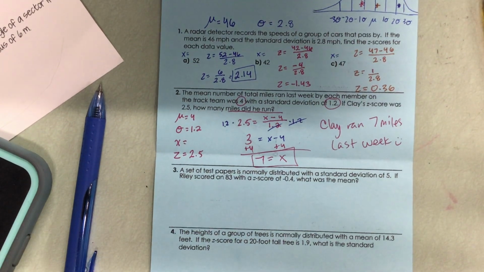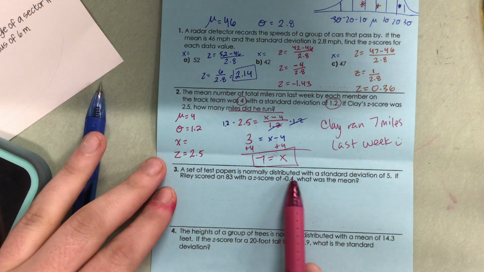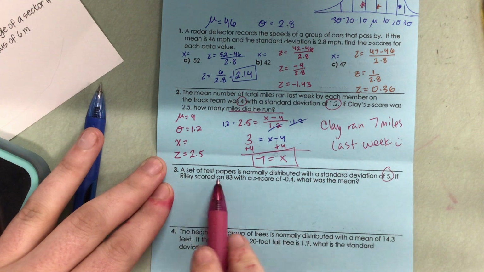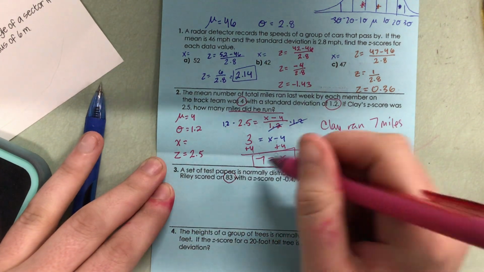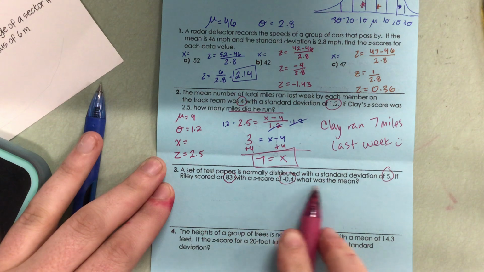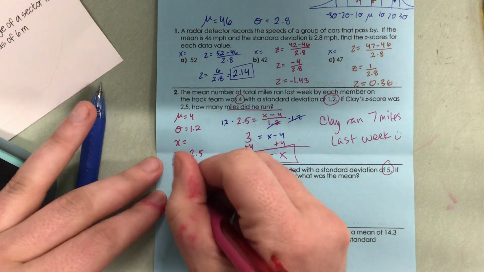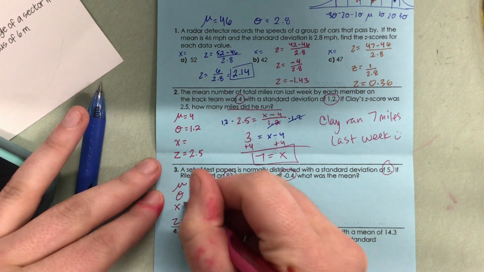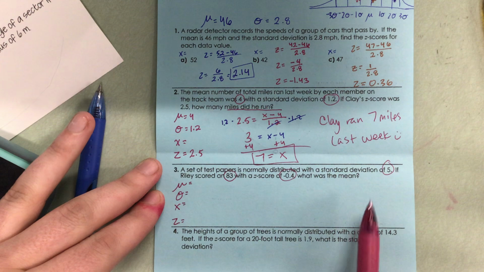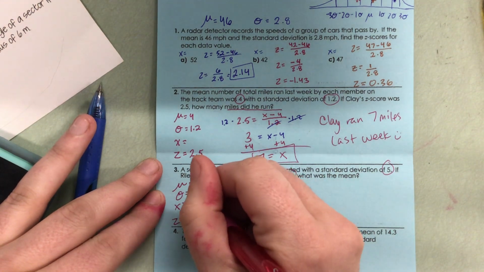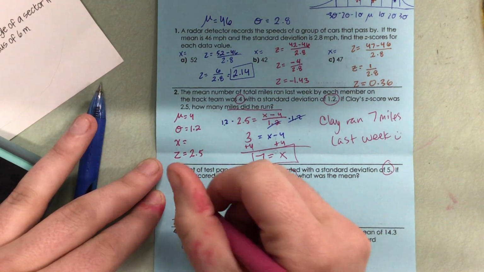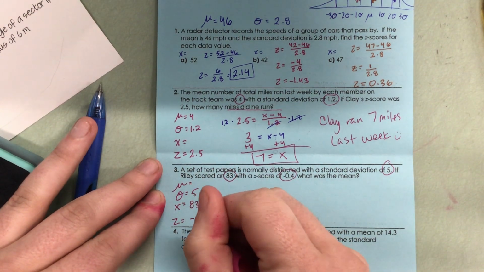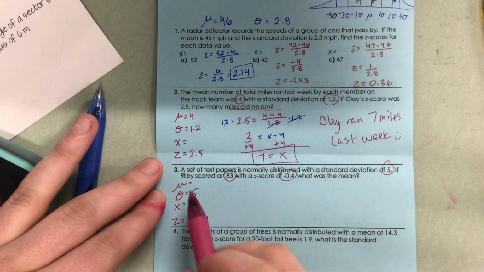All right, let's do the next one. A set of test papers is normally distributed with a standard deviation of 5. That's important. If Riley scored an 83 with a z-score of negative 0.4, what was the mean? So we've got mean, standard deviation, data point, and our z-score. Our standard deviation was 5. He scored an 83, so that's a data point. And the z-score was negative 0.4. We are curious about what the mean is.